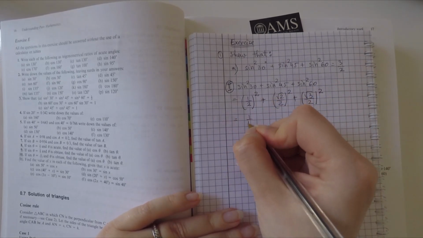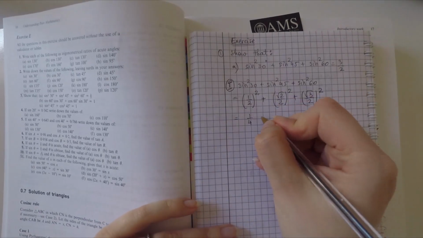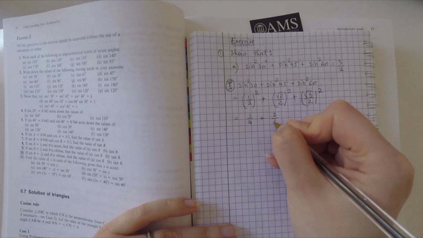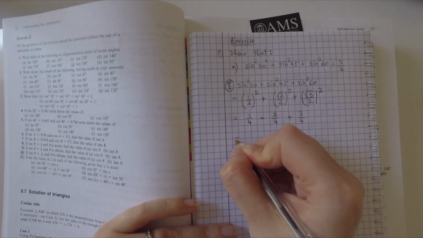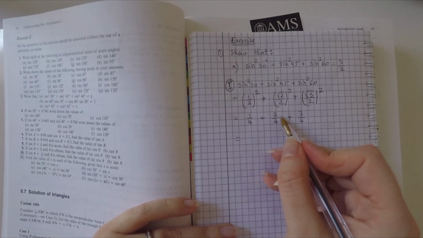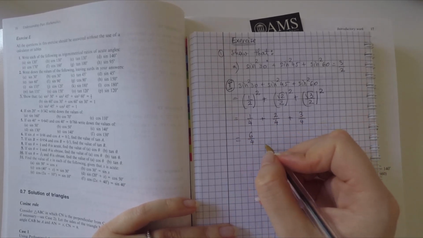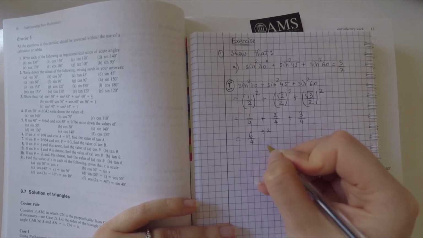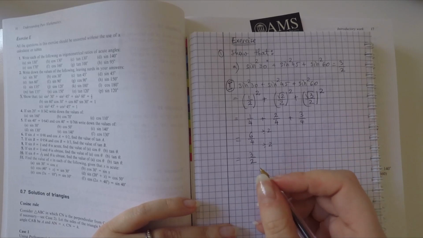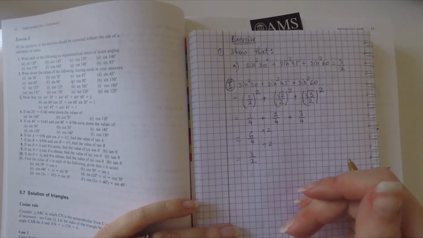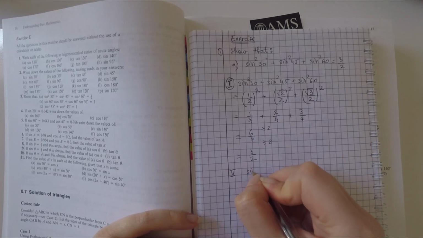And this gives me 1 over 4. Am I doing the right thing? Yes. 1 over 4 plus 2 over 4 plus 3 over 4. And that straight away gives me 6 over 4, which I can simplify by dividing both the top and the bottom by 2. And that gives me 3 over 2, which is exactly the right-hand side. So I showed it. So I think that's a method. Second one.